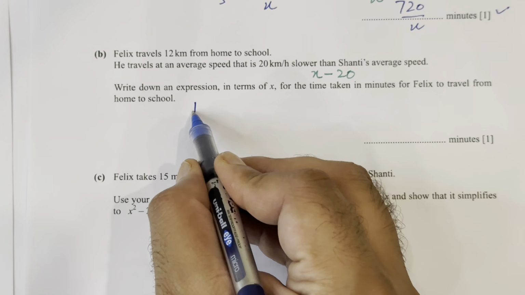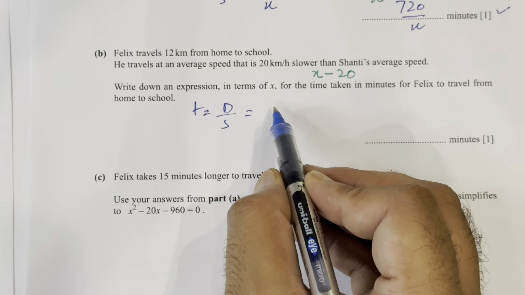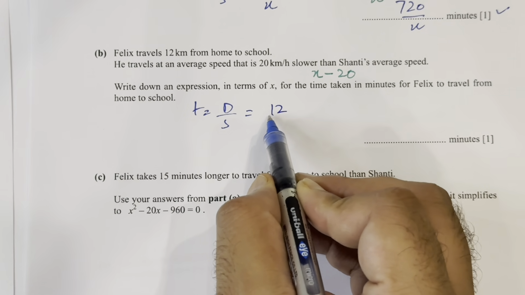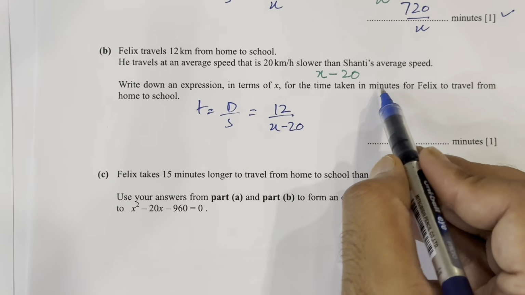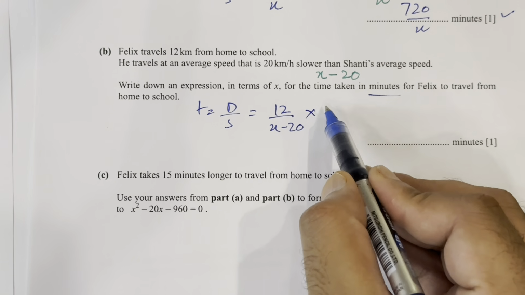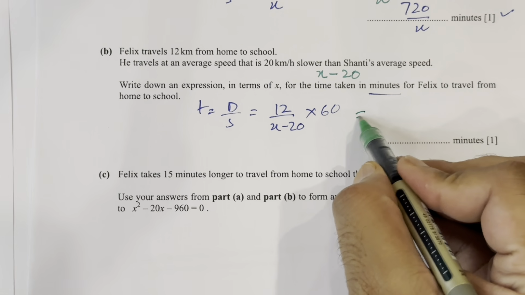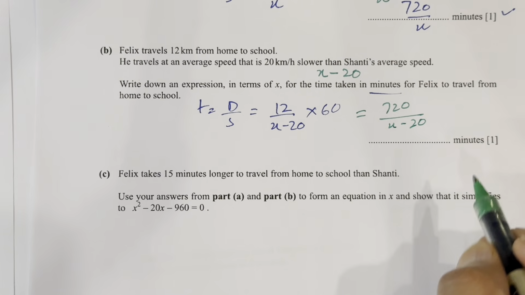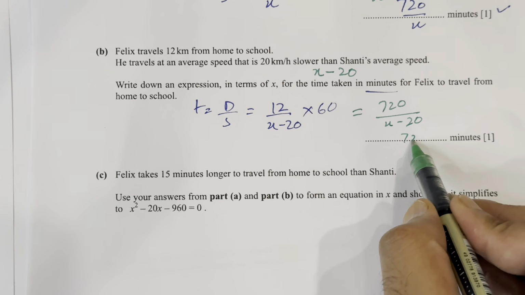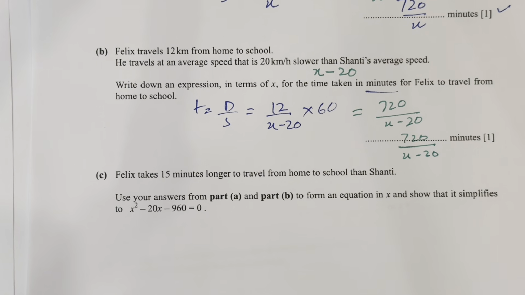So we need to find the expression for it. We already know that time has a formula of distance divided by speed, and distance is the same, that is 12, and speed is decreased by 20. We also need to find it in minutes, so we're going to multiply again by 60. Our answer would be the same, 720, but this time divided by x minus 20. So our final answer is 720 over x minus 20.